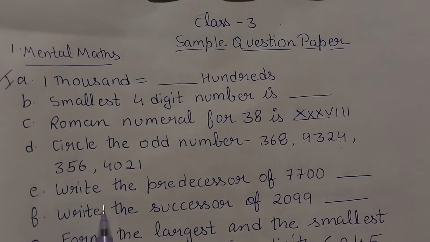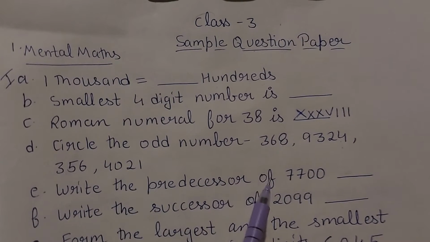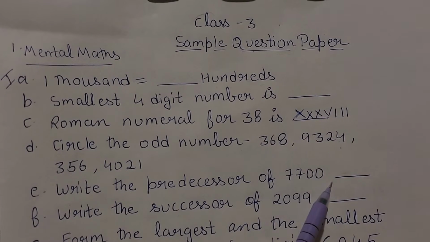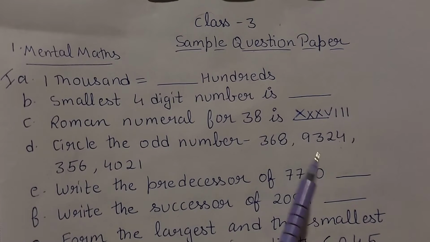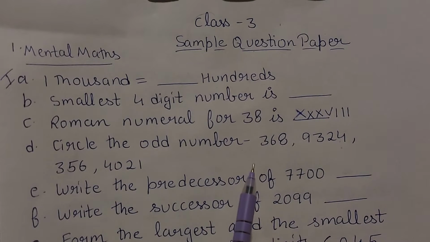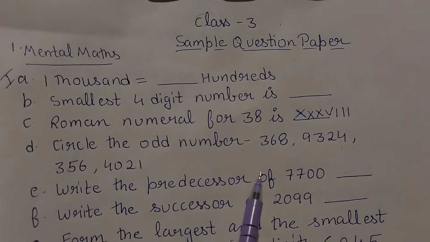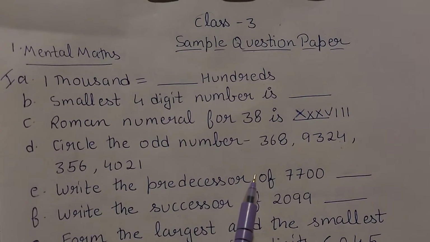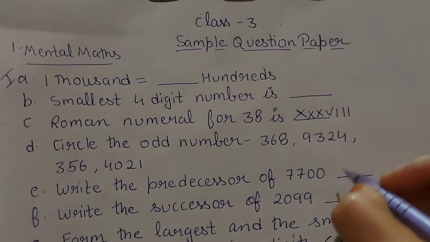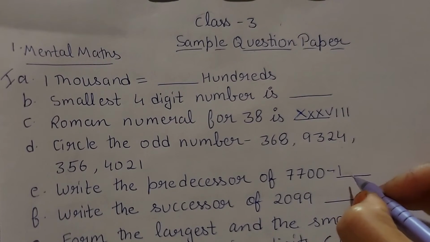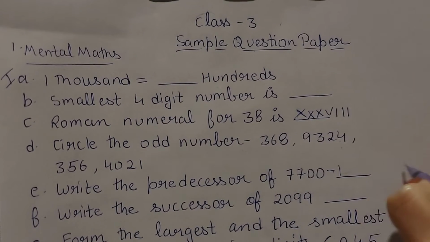Clear? Then write the predecessor of 7700. Predecessor means number that comes just before that particular number. For example, if someone asks you what is the predecessor of 2, so you will simply say 1. Why? Because 2 minus 1 comes out 1. So whatever number is given, you just have to subtract 1 from that. It means when we subtract 1 from this, we will get 7699.